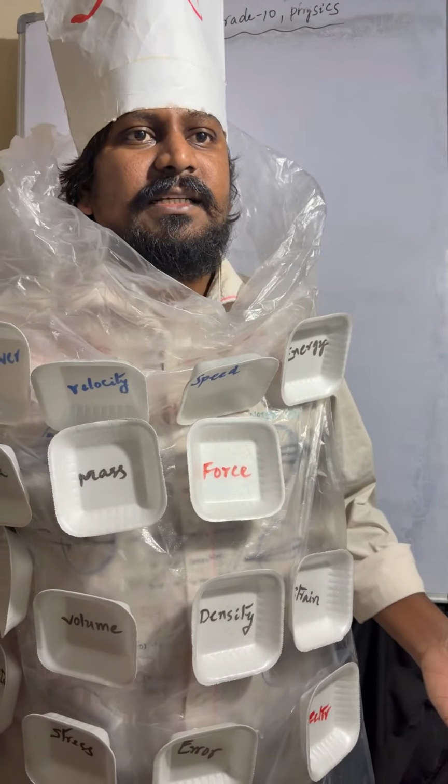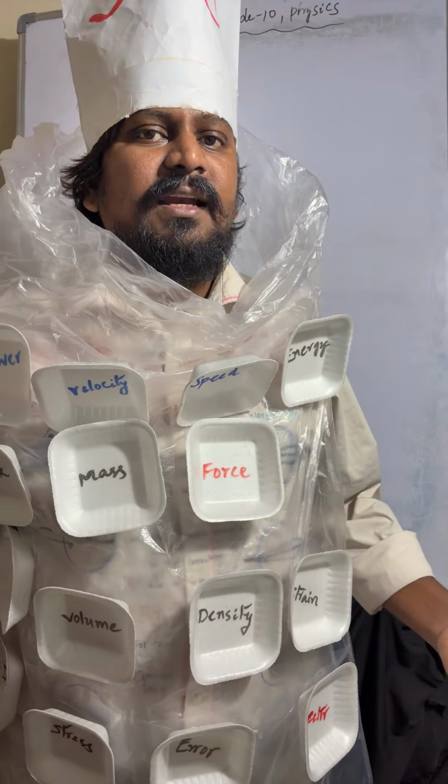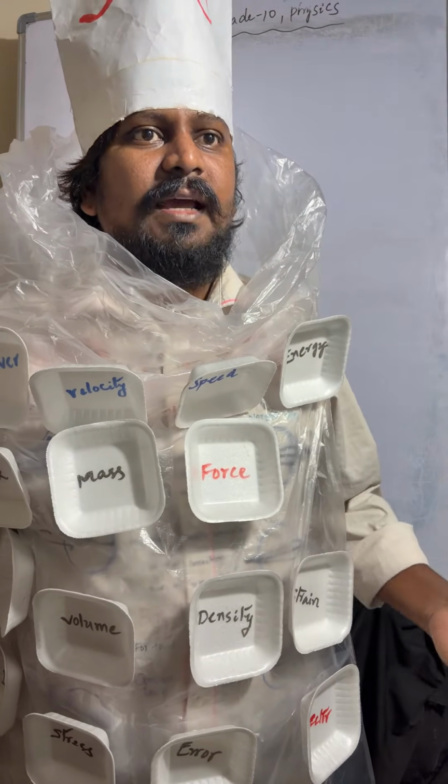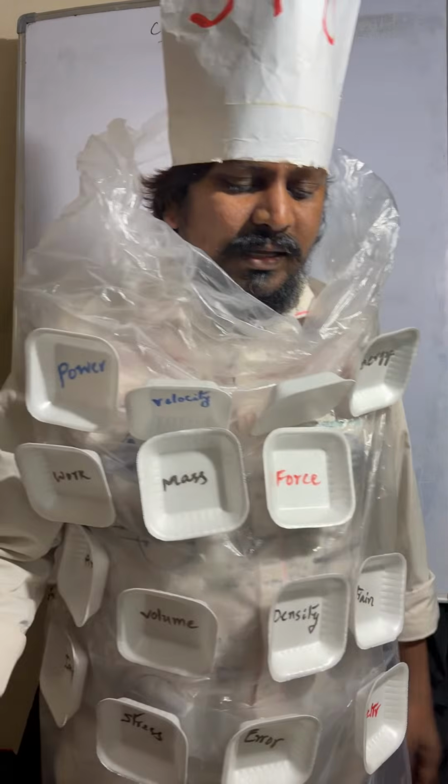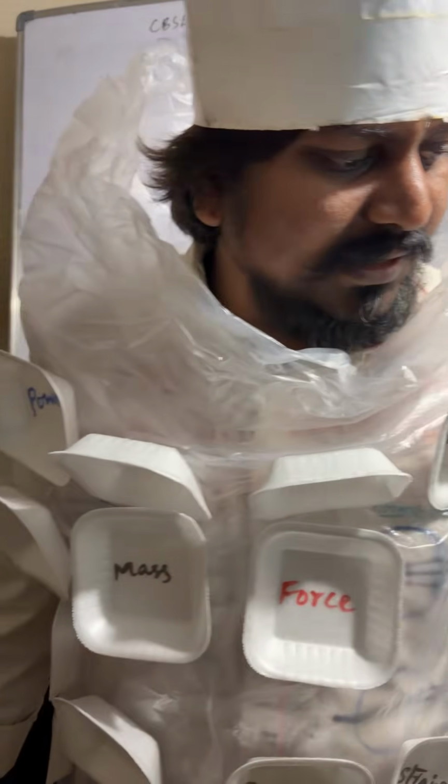Today we are going to discuss CBSE Grade 10 Physics, that too electric current. Okay, let's start. So now we are discussing electric current.